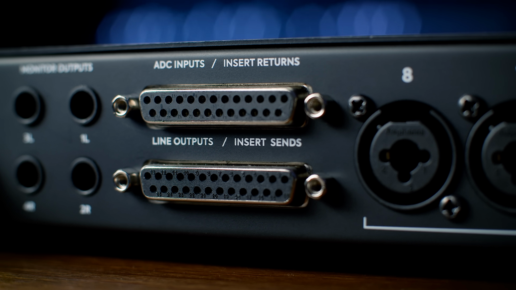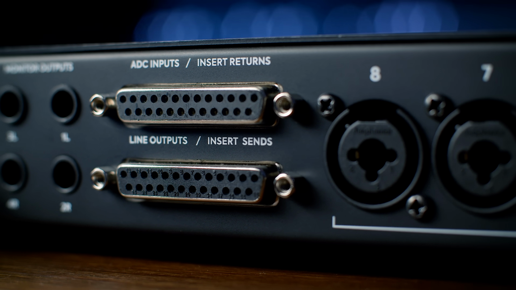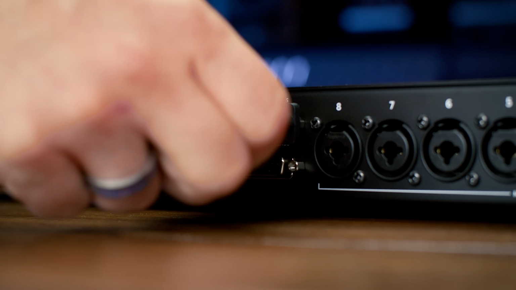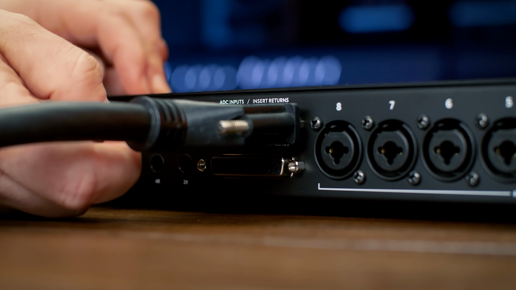Plus, for users wanting to record external analog mic preamps, ID48's returns let you bypass the Audient Mic Preamp, giving you a super clean and direct conversion path for recording.